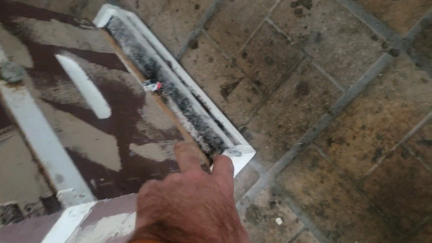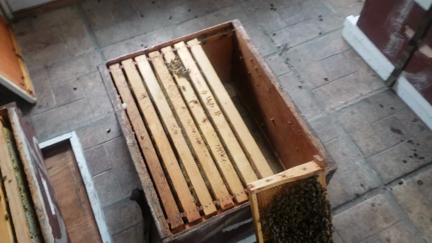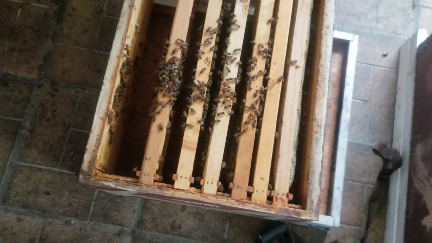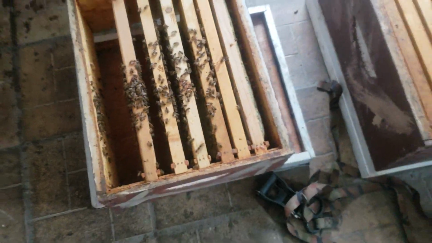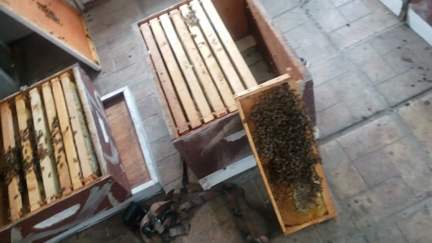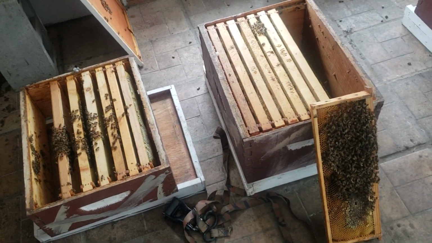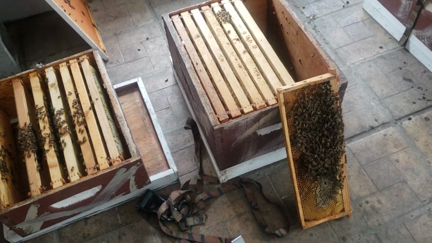This colony was separated into two separate clusters, two separate groups. This is the bottom deep, and then this was the larger upper super. And here is the sugar that I took out. Now, this got me kind of thinking that maybe the queen was gone and bees just went wherever, because normally they're supposed to all cluster around the queen.